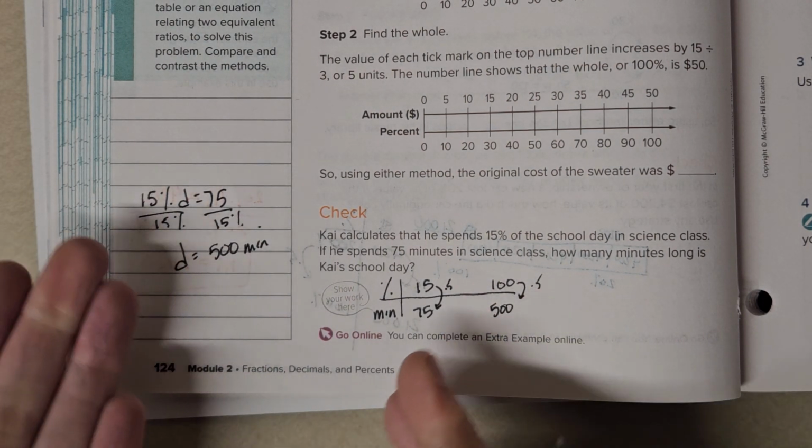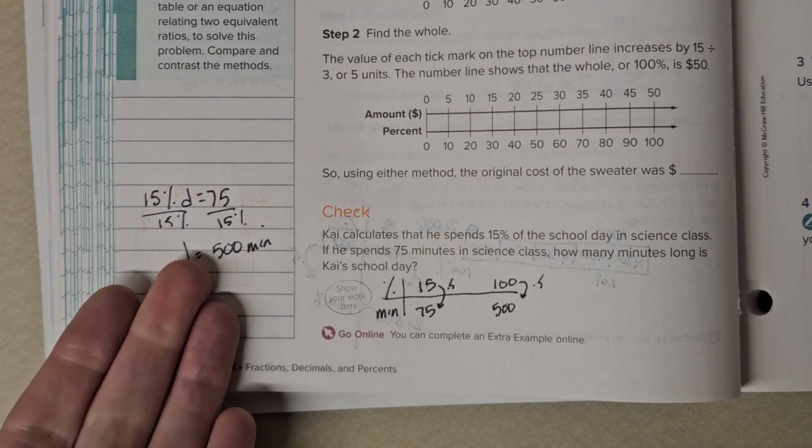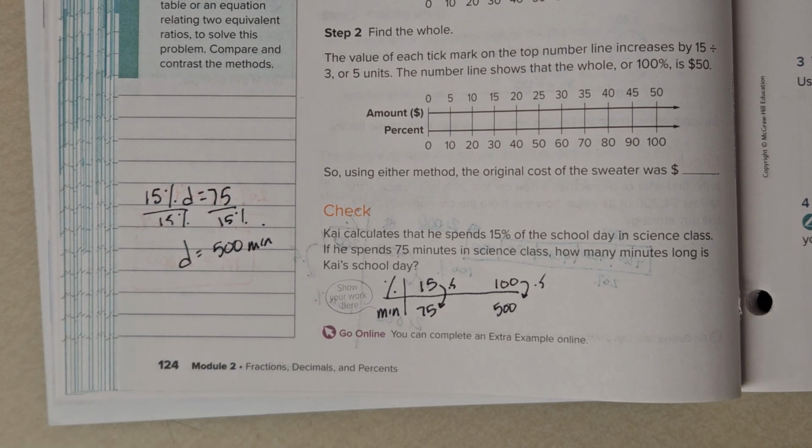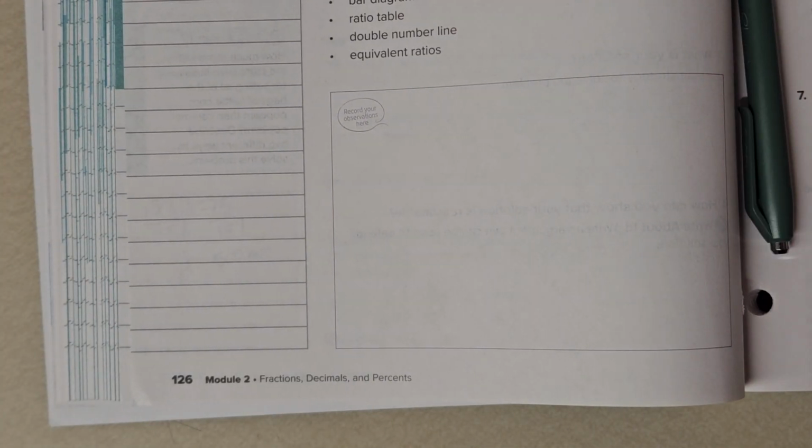You can pick which way is easier, but I think as you get older, you're going to want to be able to do it this way. Okay? That's your lesson. You're ready for the practice. Good luck.